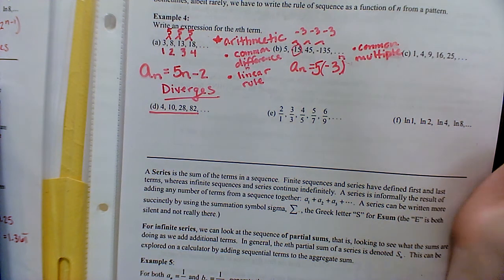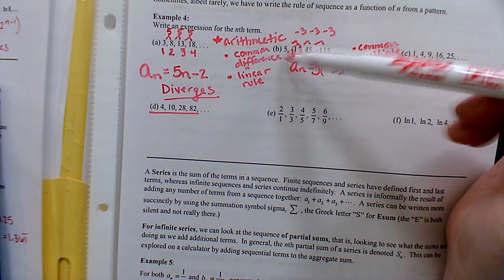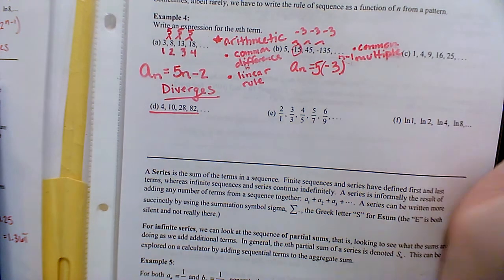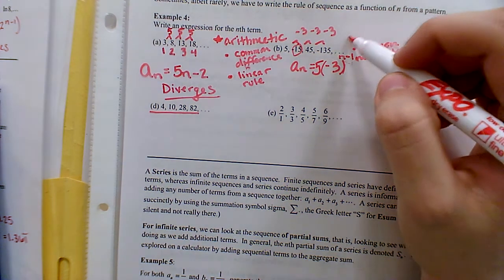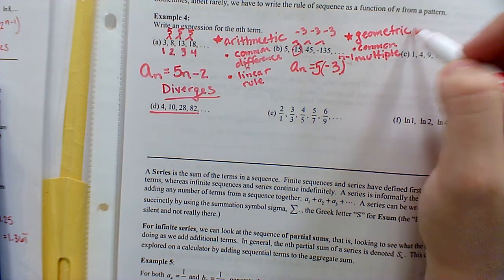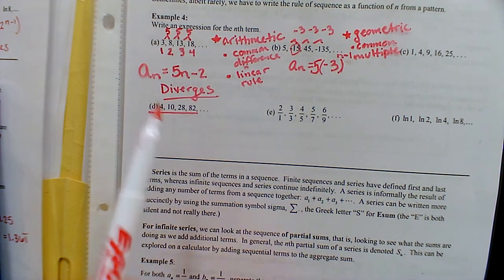But that's my second term. If I plug in 1, I should get my first term. Yeah, so it's n minus 1. Right, you might have something extra that you need in that power position. This is what's referred to as a geometric series or sequence.